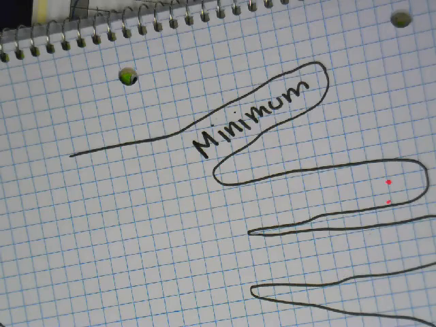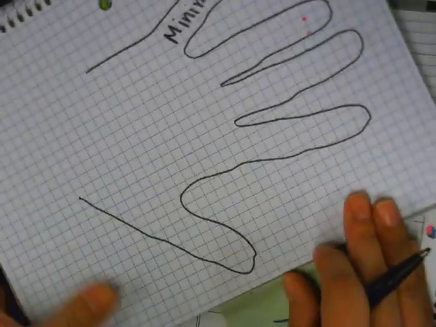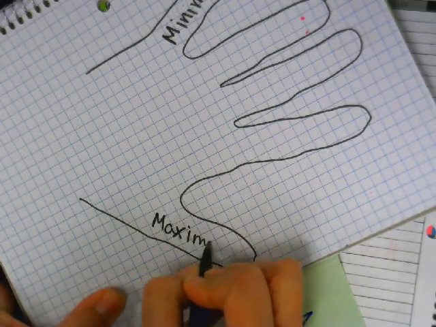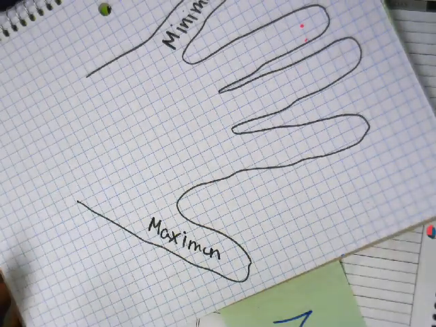Now, which of your 5 fingers has the maximum amount of power? Thumb. That's why we play thumb wars with it, right? So your thumb has the maximum amount of power. Maximum.